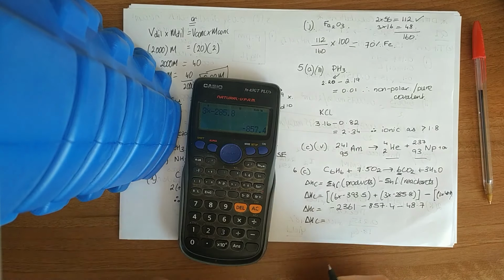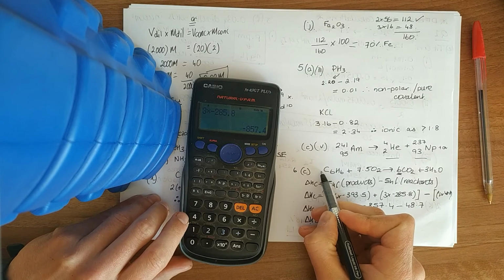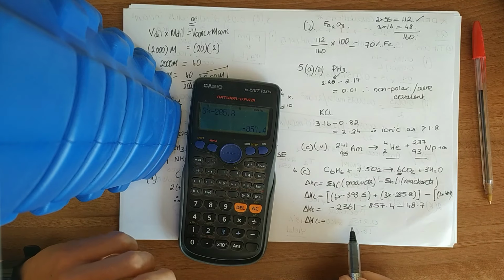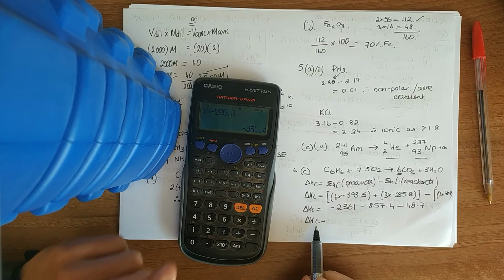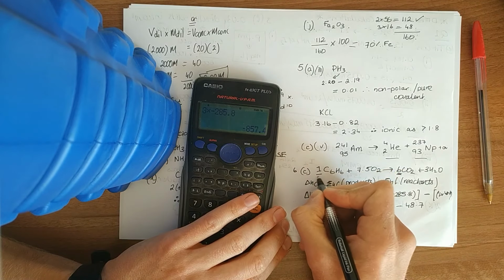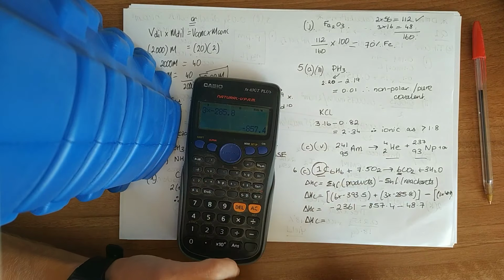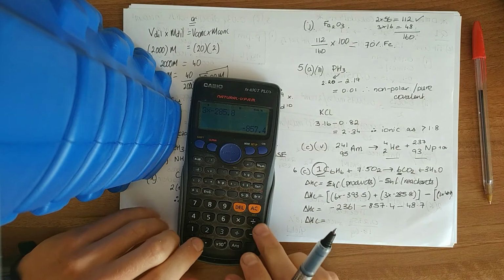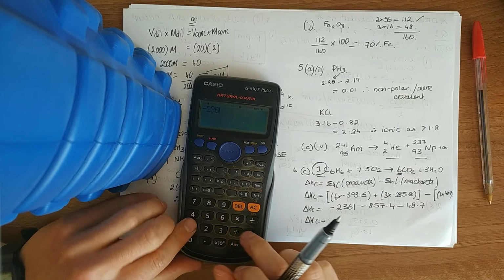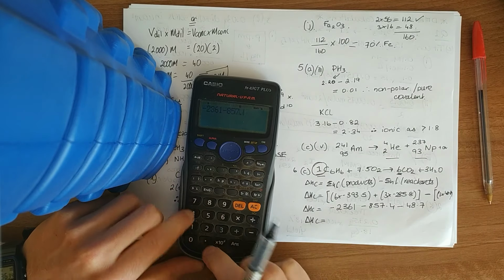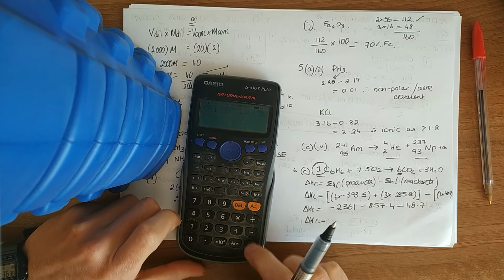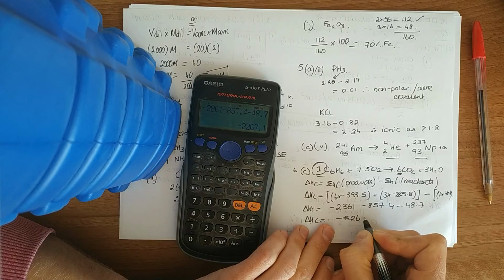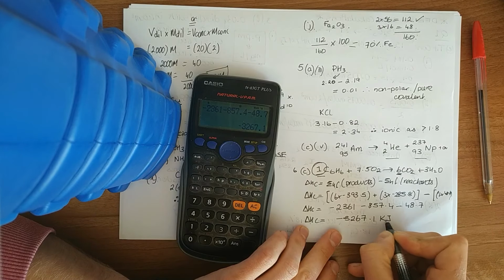So that means our heat of combustion, and it is 1 mole. Remember, if there's a 2 there, divide this answer by 2. If there's a 3 there, divide this answer by 3. Heat of combustion, heat change in kilojoules when 1 mole is completely burned in excess oxygen. Minus 2361, minus 32. So it is kilojoules per mole.